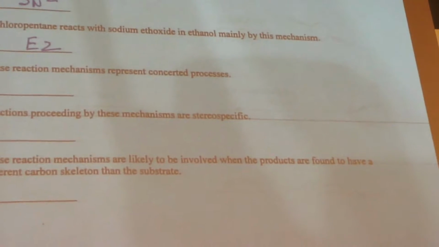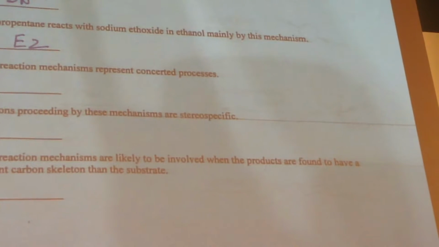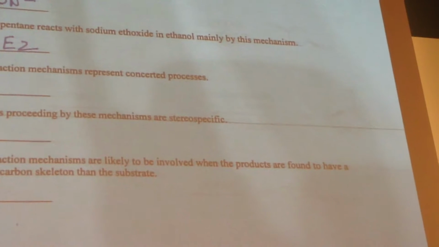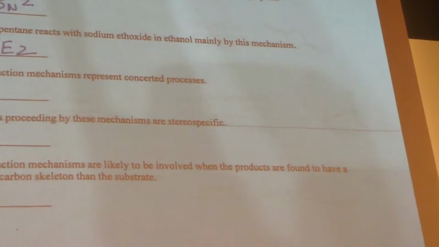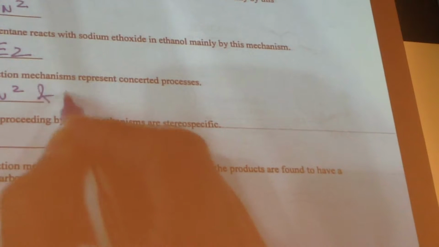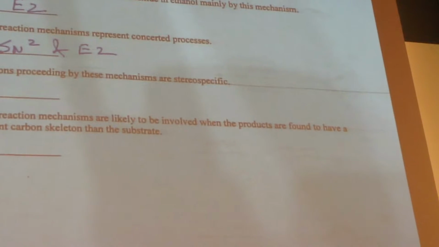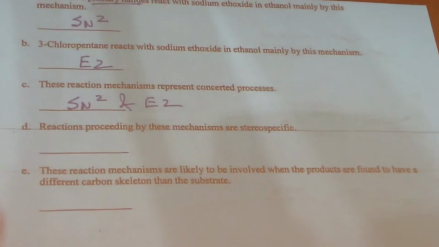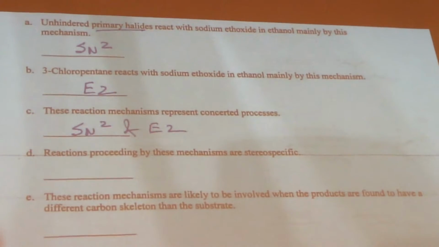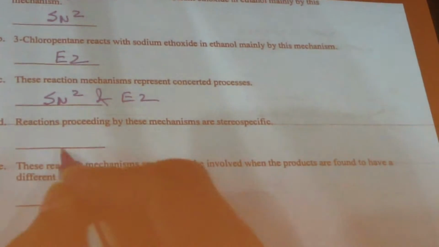These reaction mechanisms represent concerted processes. So in other words, bond breaking and bond making take place simultaneously. We know that's typically happening in SN2 and E2. Reactions proceeding by these mechanisms are stereospecific. Again, stereospecificity usually occurs in SN2 and E2 processes.